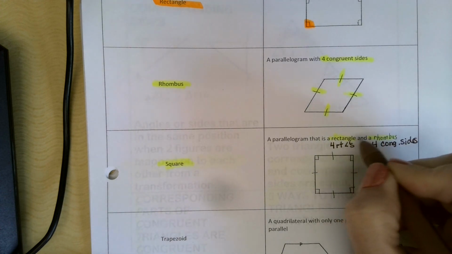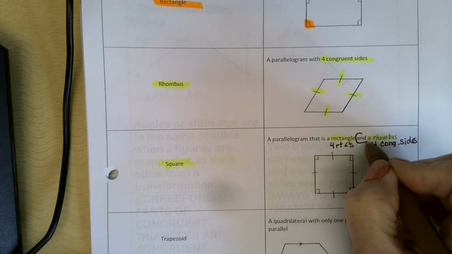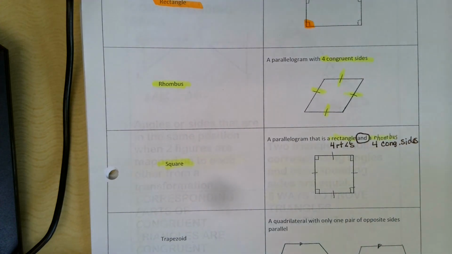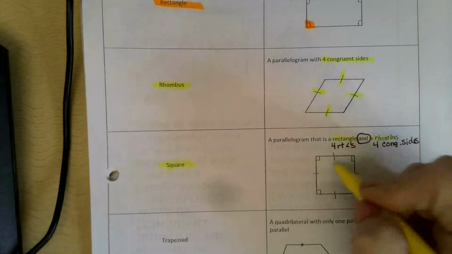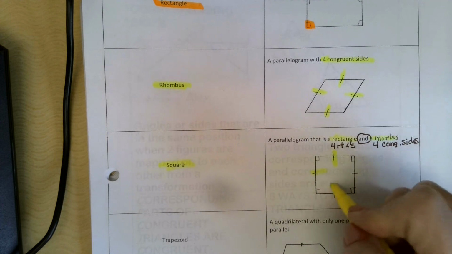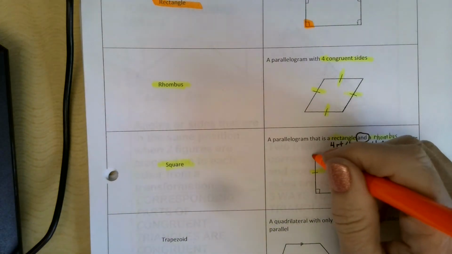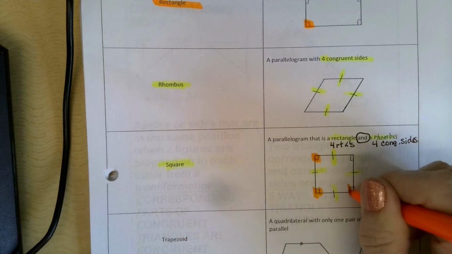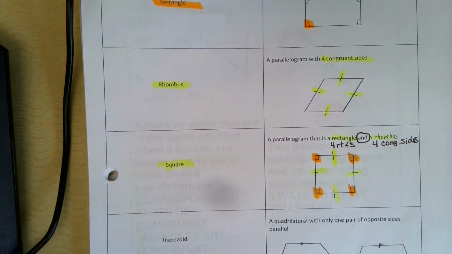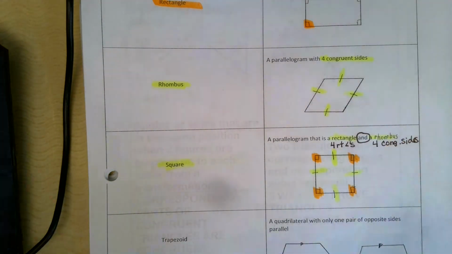It has to have both, so it's an and. Okay, so in my picture, it is going to have four congruent sides. That's the rhombus part. And then it's going to have four right angles. That's the rectangle part. So when you put a rectangle with a rhombus, you get a square.